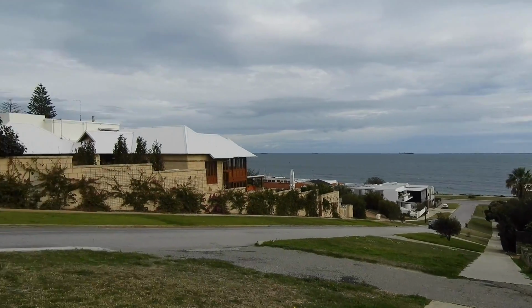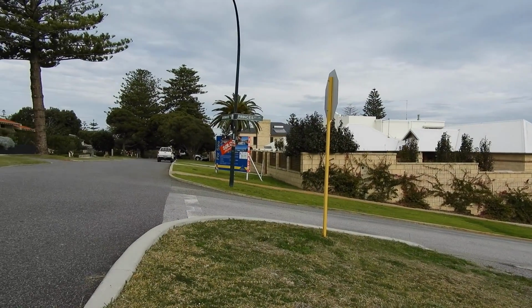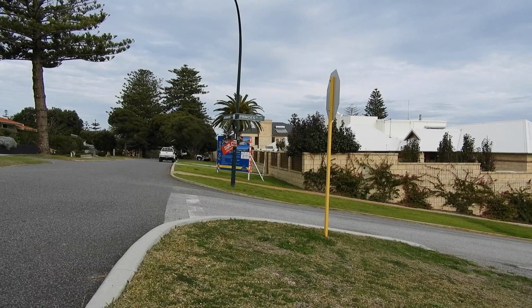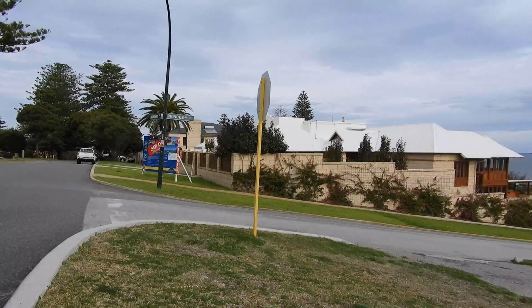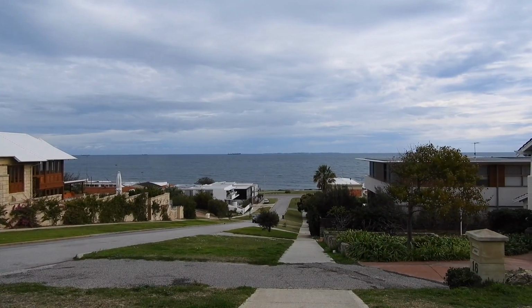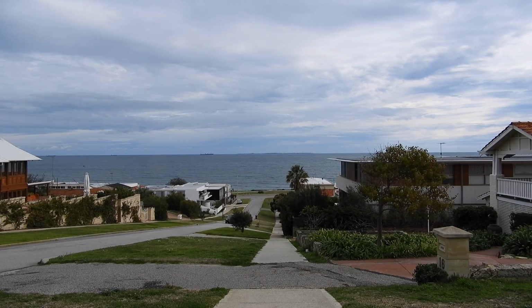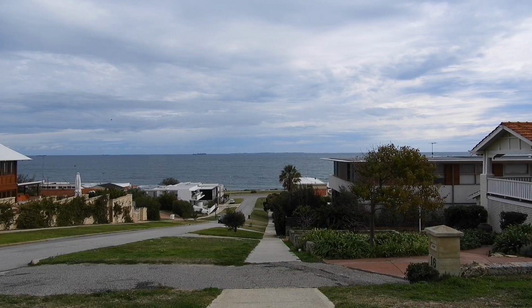Okay, so just panning around. There's the street sign with the for sale sign on the house that you've seen before in my videos. So this is the location. I'll just pause the video there. I'll drive down to the beach location and we'll get another video of the lighthouse.